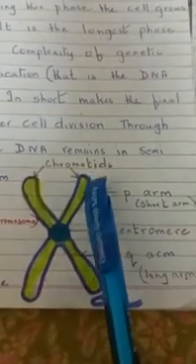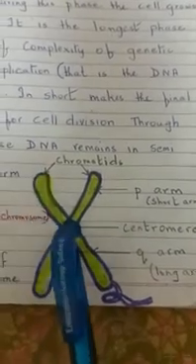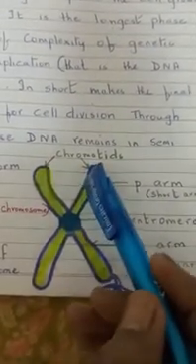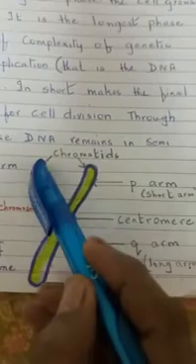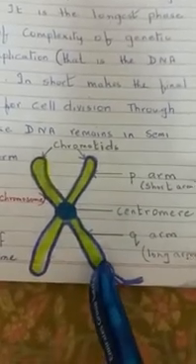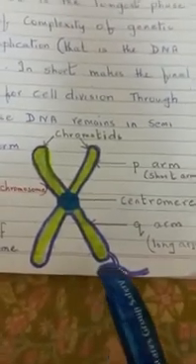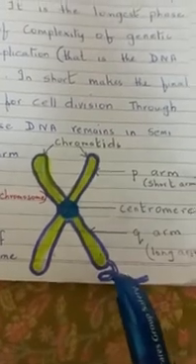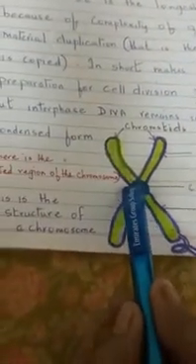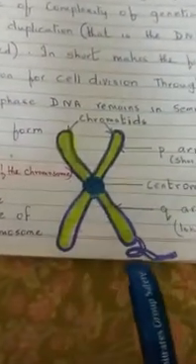Now this chromosome has two identical structures. This structure is identical to this structure, and they are called sister chromatids. They are joined at the centromere.